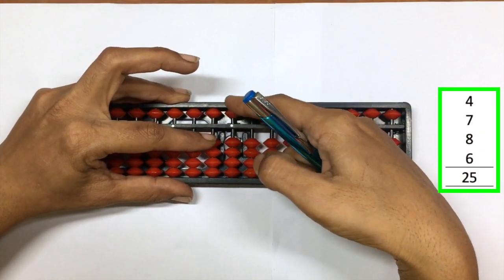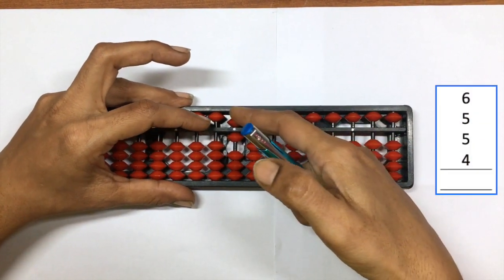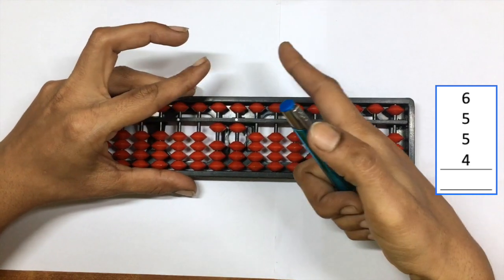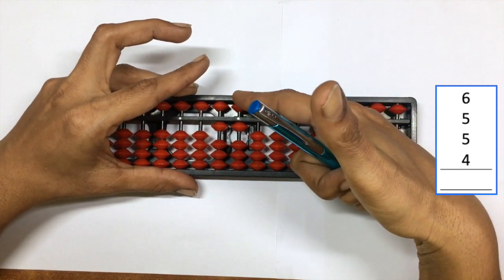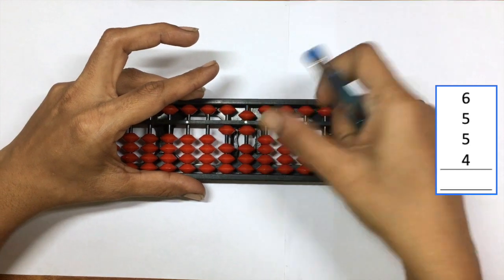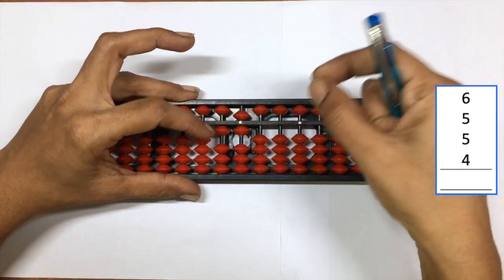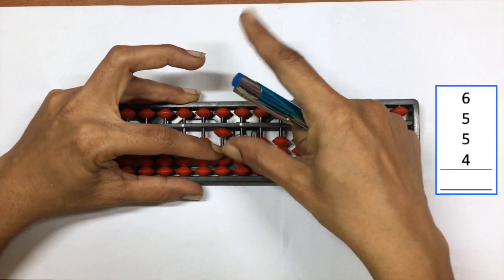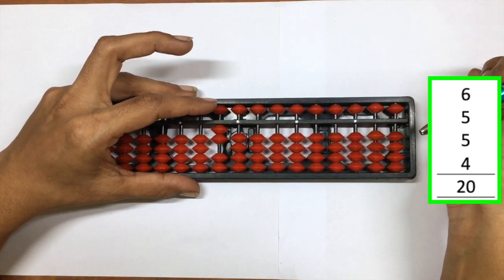Next sum. 6. 5. To add 5, remove the friend of 5 and then add 10. Next number is 5 again. So now we can add directly. The next number is 4. Directly we can't add 4. Using small friend plus 5 minus 1 we can't do. So minus the big friend of 4, that is 6, minus 6 plus 10. So the answer is 20.